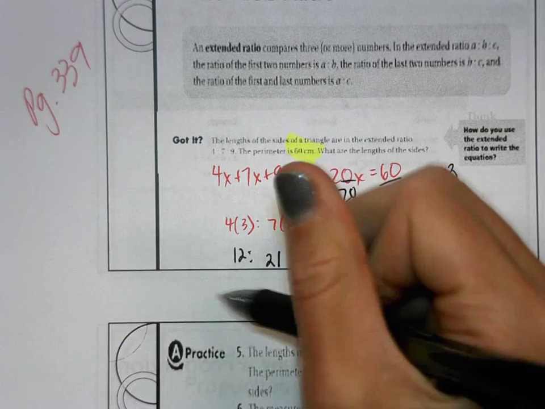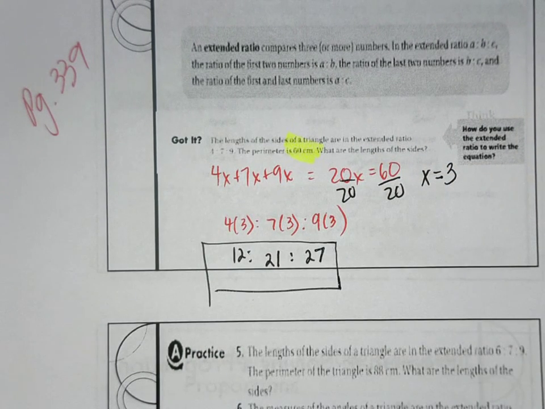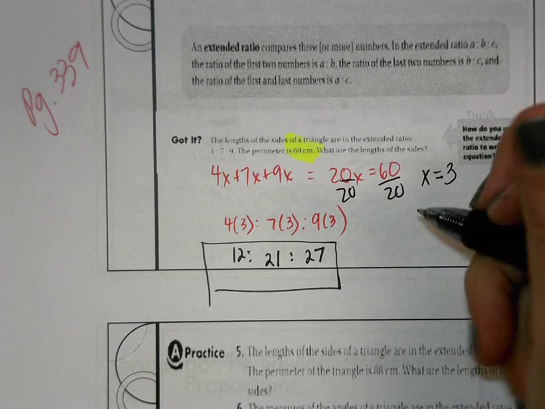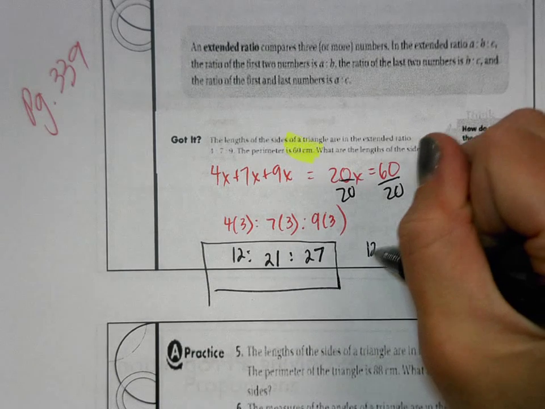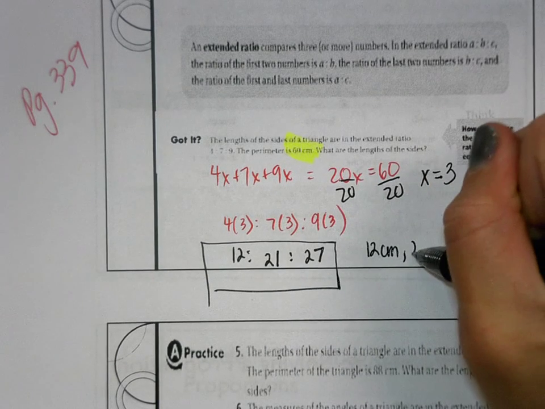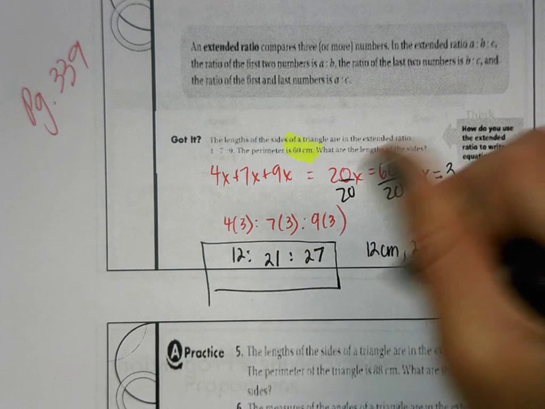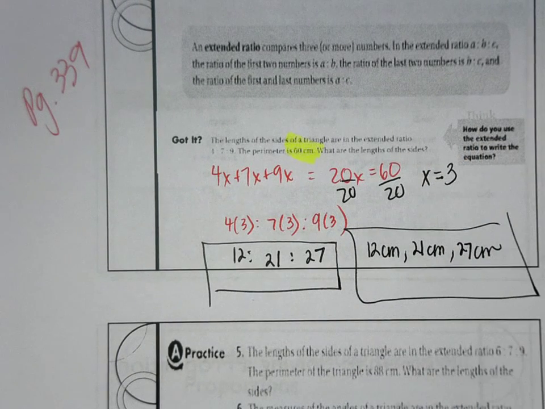27. That's our answer. And specifically, because I think it said what are the lengths, we would end up writing that as 12 centimeters, 21 centimeters, and 27 centimeters. And how could I double check that I have the right answer? Add them up, and they should equal how much? 60.